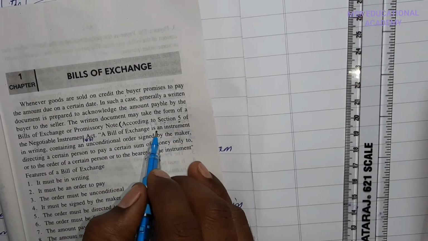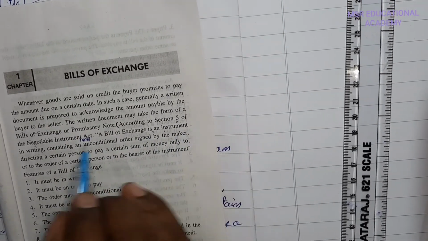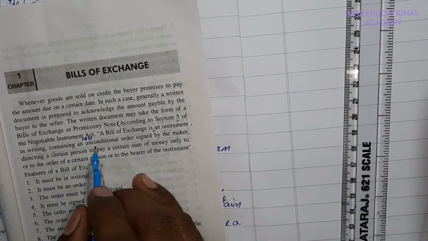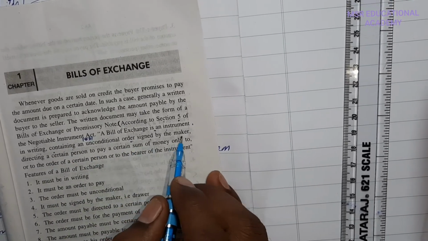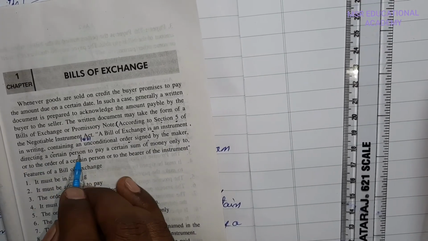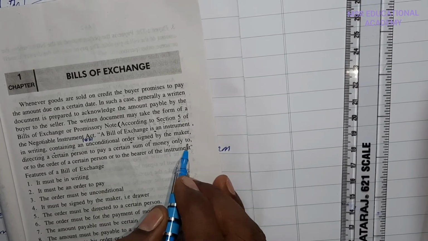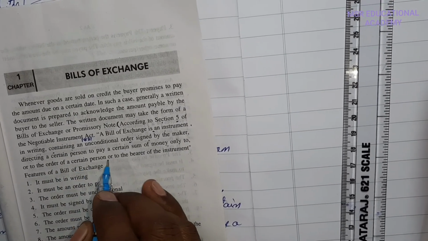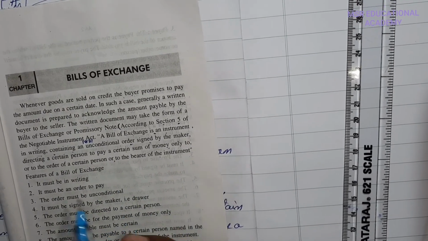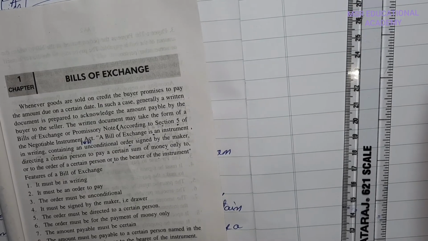A bill of exchange is an instrument in writing containing an unconditional order, without any conditions, signed by the maker, directing a certain person to pay a certain sum of money only to, or to the order of, a certain person or to the bearer of the instrument. That is the bill of exchange definition.